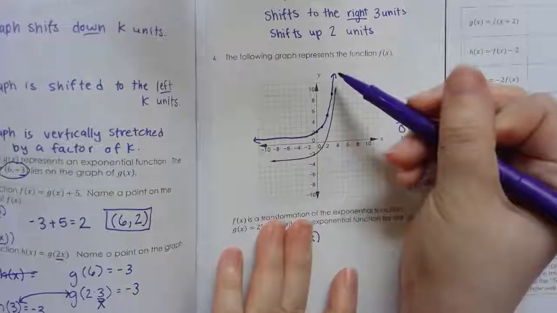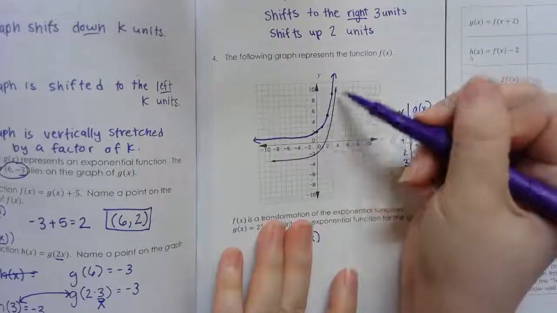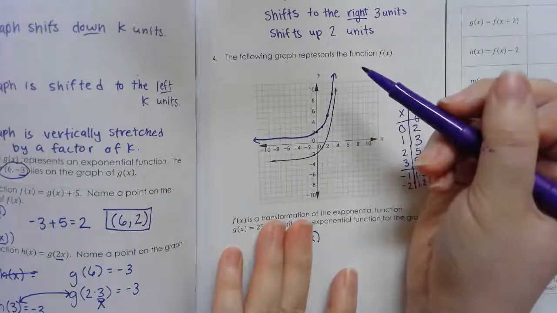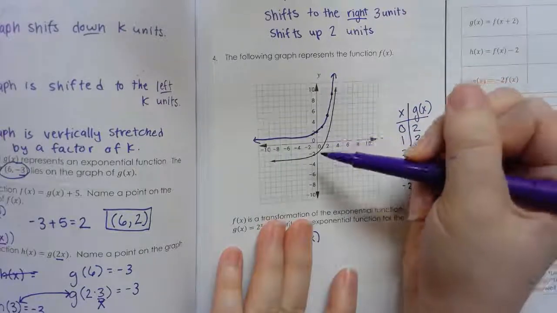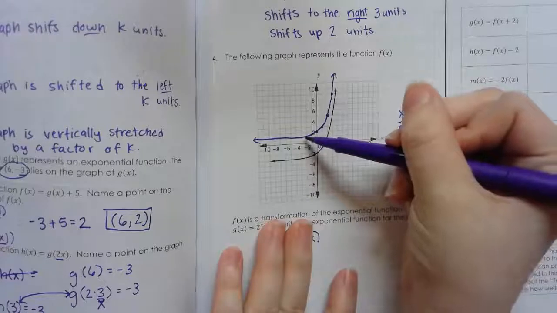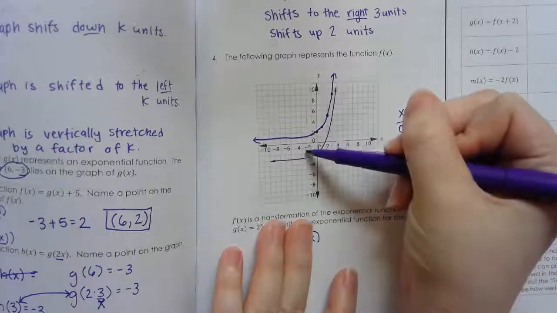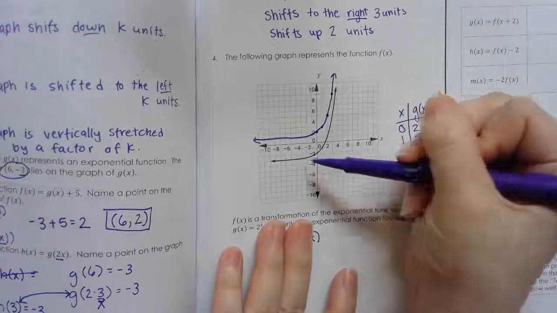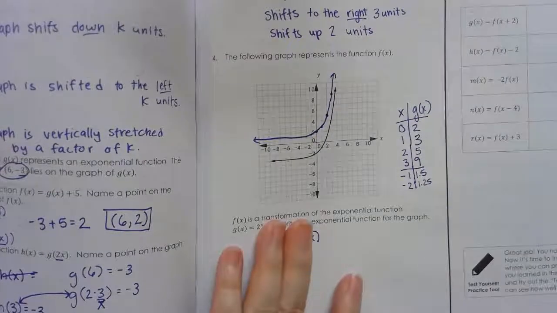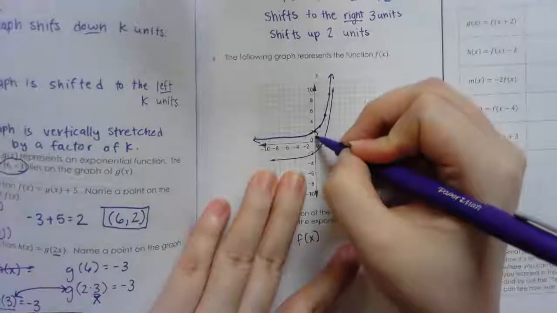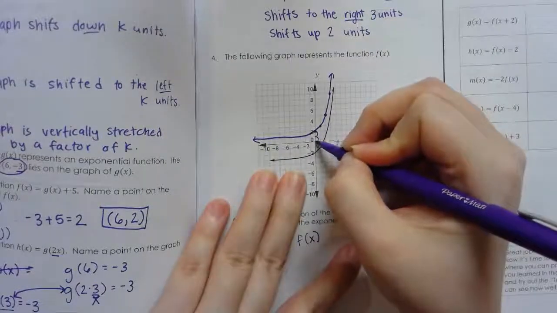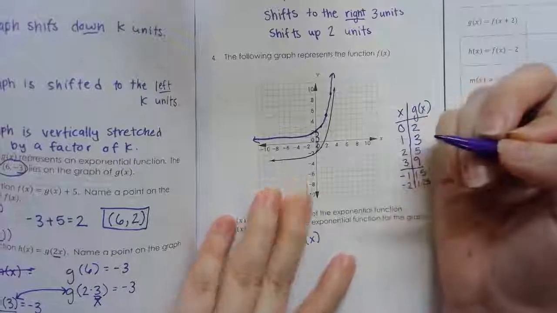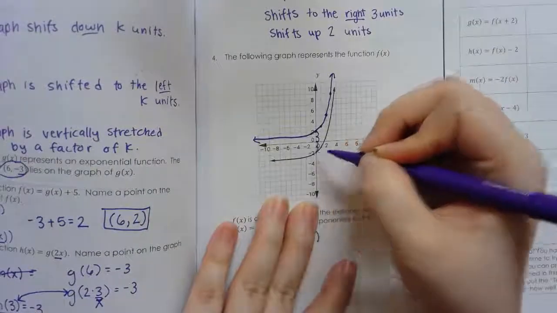It's not any steeper, it's not any less steep, it has the same shape. However, I can tell that my asymptote has shifted 1, 2, 3, 4 units down from where it was.